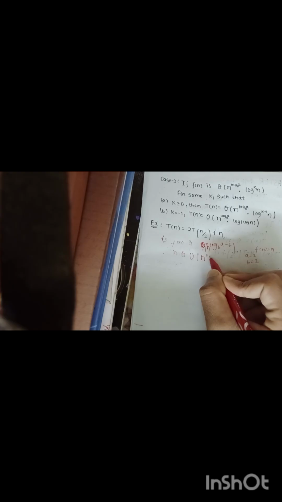Now f of n is big O of n log a base b, meaning n to the power log 2 base 2. N log 2 base 2 is nothing but n, that is n to the power 1 minus epsilon. Here epsilon should be greater than 0. For epsilon greater than 0, it is not satisfying the condition. So we should not take case 1.